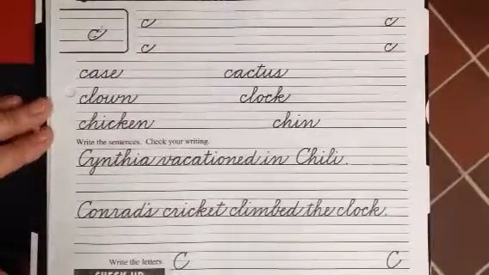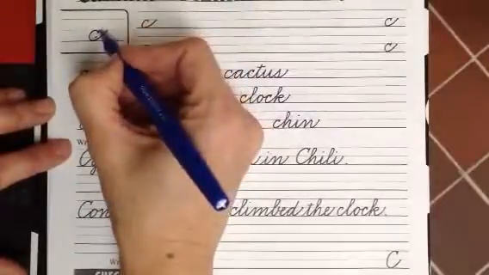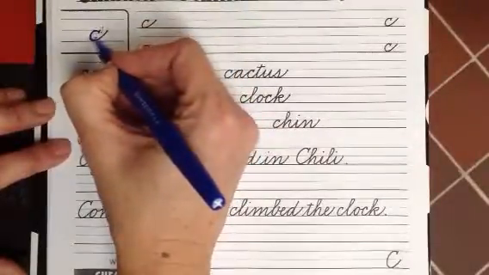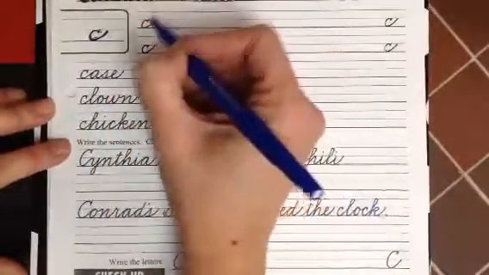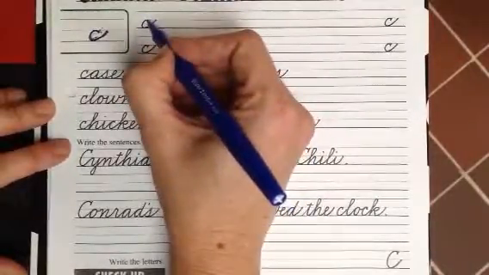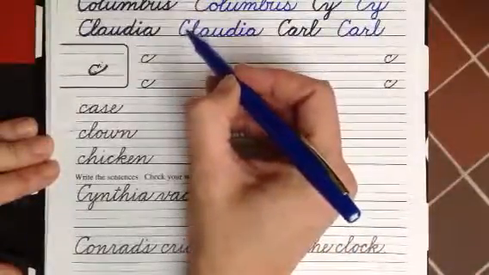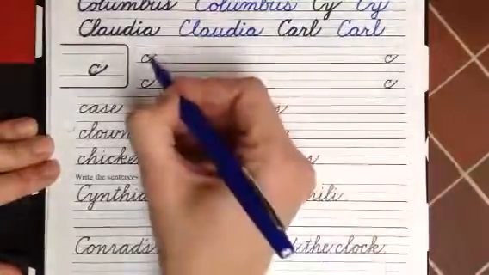Okay, boys and girls, here we are back again today with our lowercase c. And again, just a reminder, I know you should have already done your lowercase c up here at the top. Just as a reminder, it is below the midline. Remember, your capital C touched the top line. But now our lowercase c is going to be below the midline.